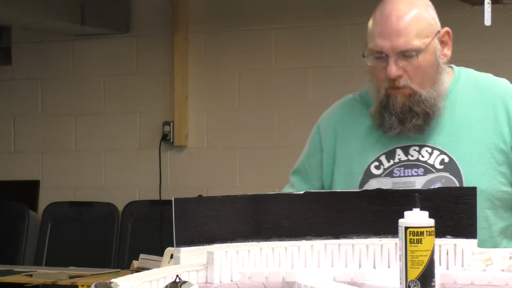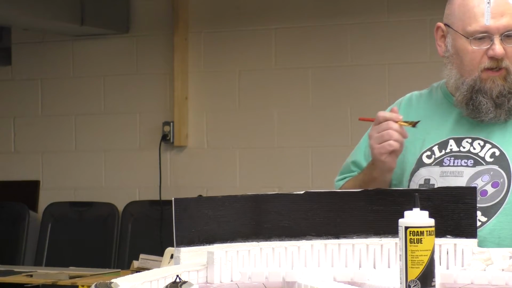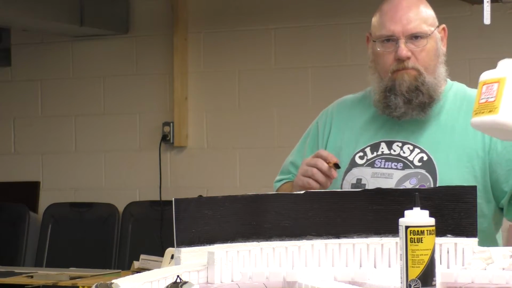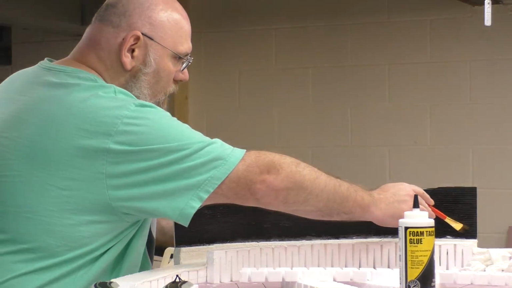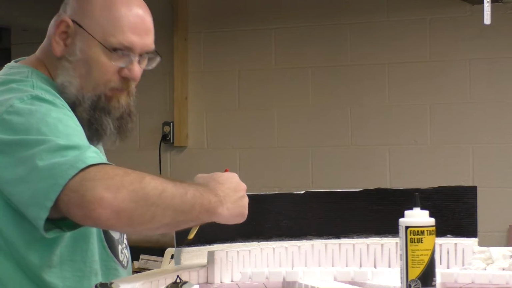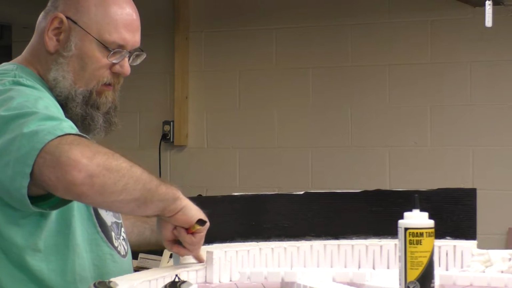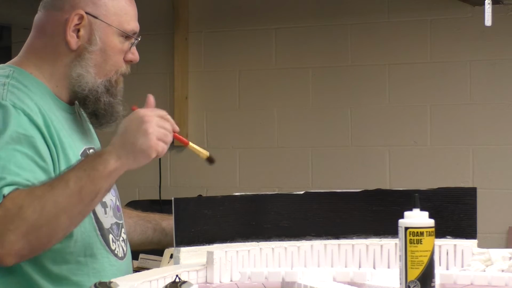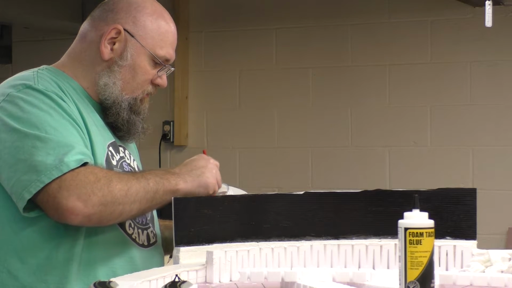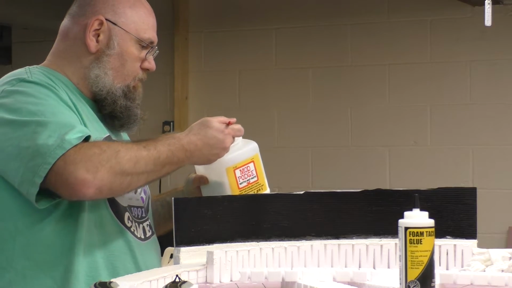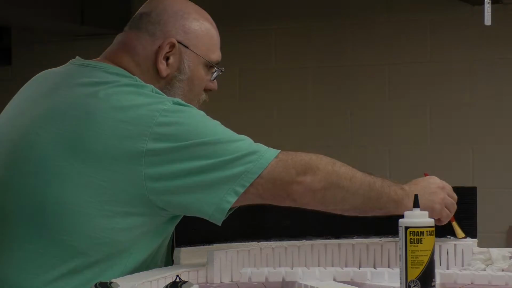Okay, now with this still kind of wet, what I'm going to do is grab a brush. I've got some full strength Mod Podge, and I'm just going to put a little bit of Mod Podge up here on this little ledge area right here, and along the side here. I'm going to try to keep it away from where the track will be laying, because I don't want it to interrupt how the track sets. So I'm just going to dip my brush right into the Mod Podge and go to town on this.